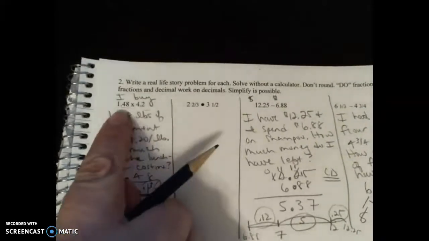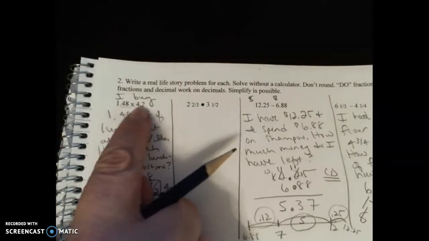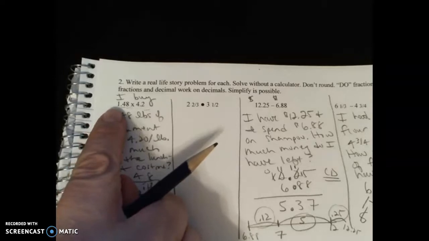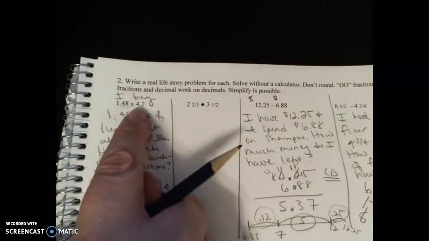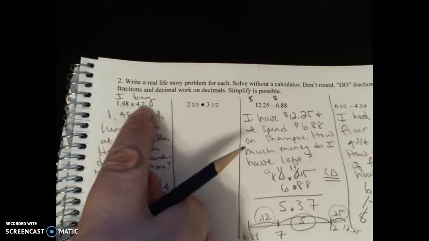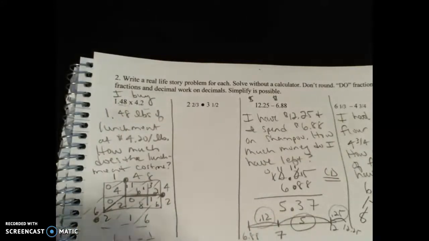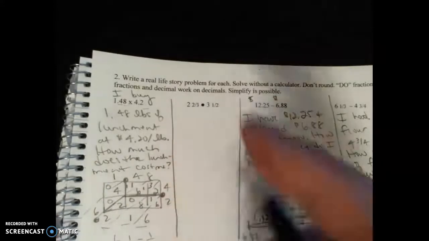All right, I could do like 148% or even 420%. Like a store buys an item for $1.48 and they use 420% of it for their price. How much are they going to price the item at? Something like that. All right, let's look at this one.